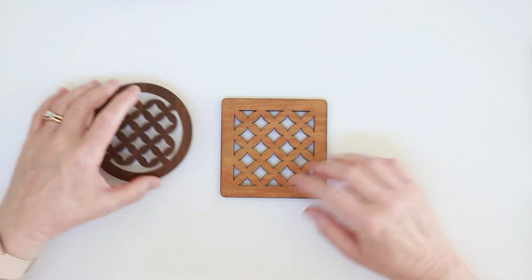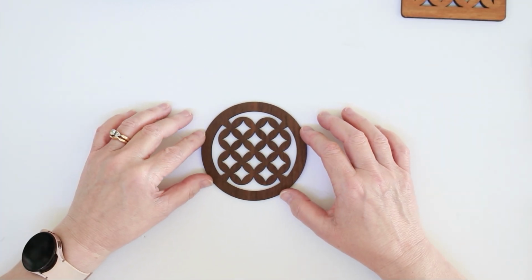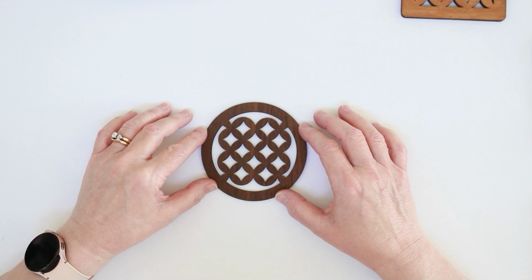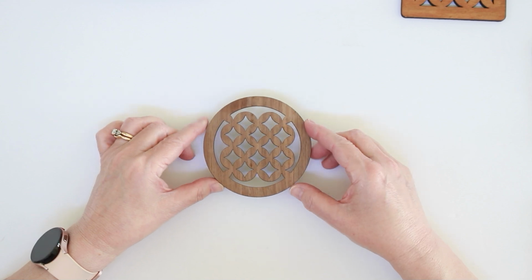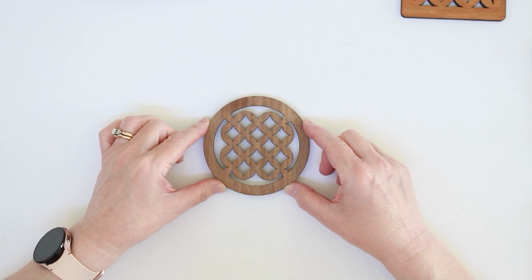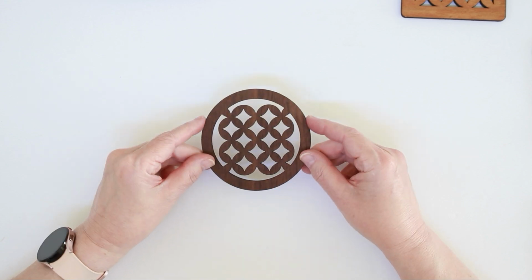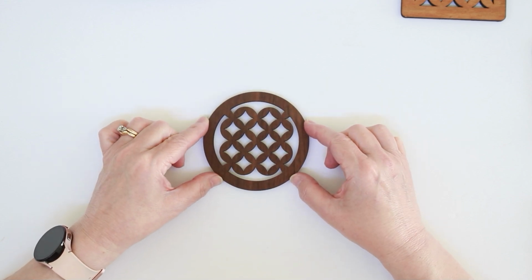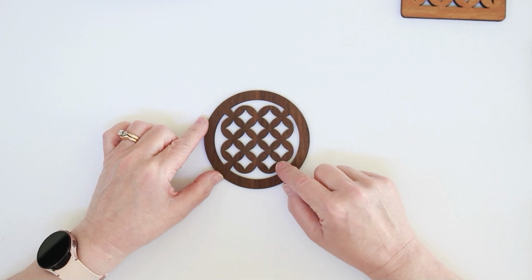So let's have a quick look at the circle coaster. Now this one is equally beautiful, but I didn't have a 1/4 inch thick wood for this one. This looks like a 3mm walnut, so that's the natural finish. And again, I added the linseed oil. Now you can see that that has really darkened it up, but I think it's quite beautiful.